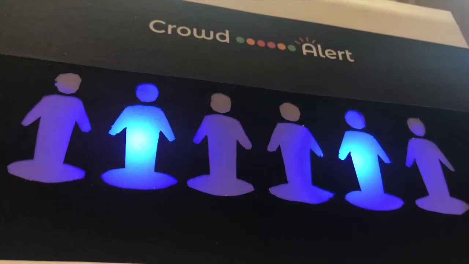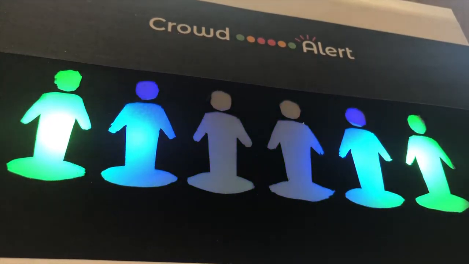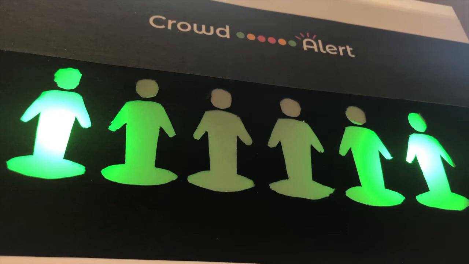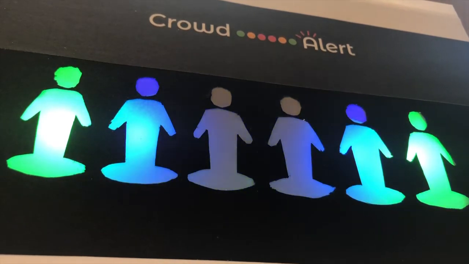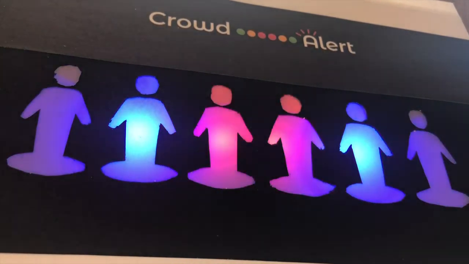We really want to help people get back to normal life, but we want to help prevent infection from spreading too. We think that the Crowd Alert system can do this.